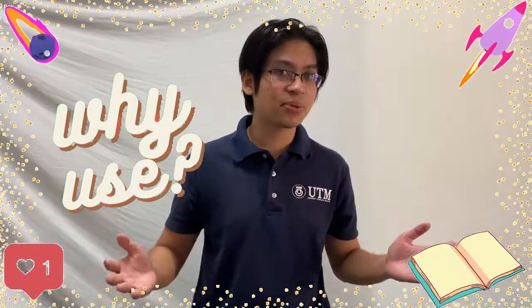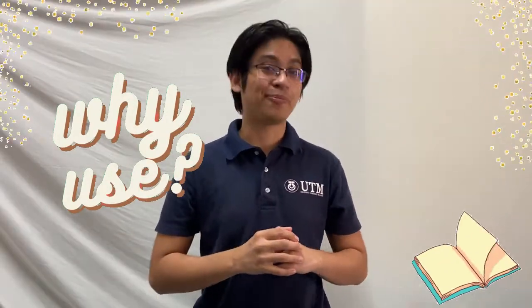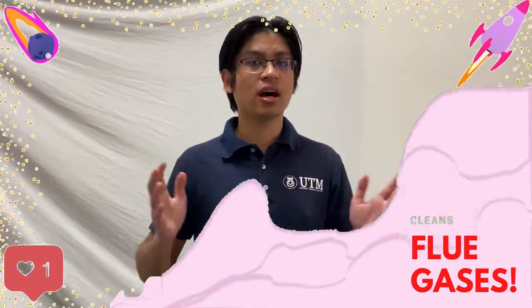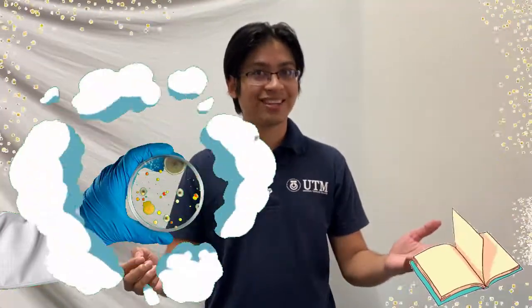Now, we talk about the importance of electrostatic precipitator in terms of its applications. Electrostatic precipitators are one of the important processes in cleaning up the flue gases, and they are considered to be very effective at reducing particle pollution. However, the application is not only limited to controlling air pollution, but it is also being used in the medical field to remove bacteria and also fungi.